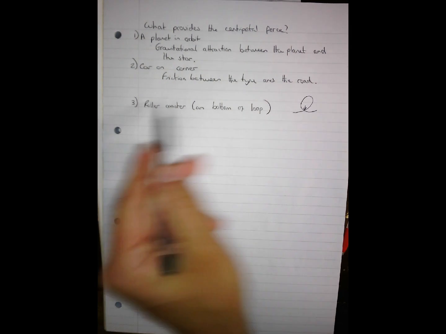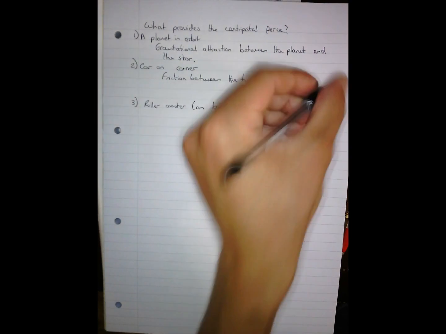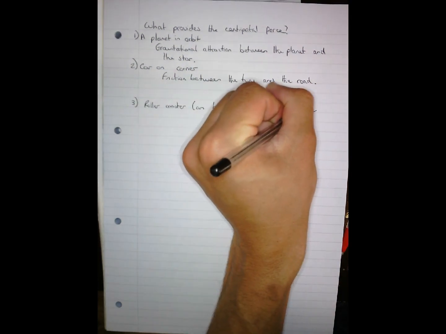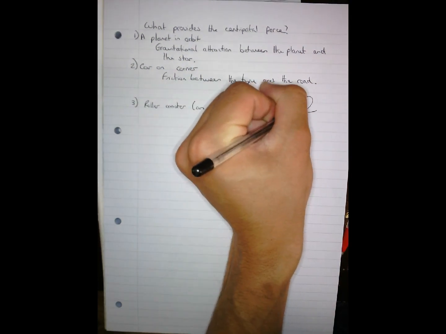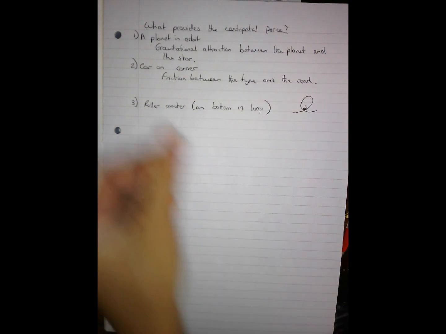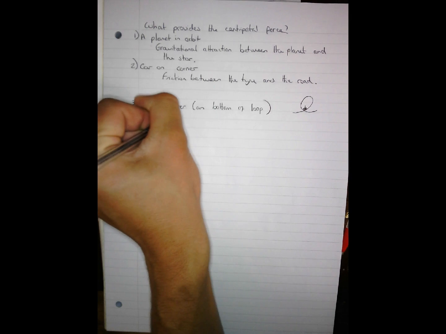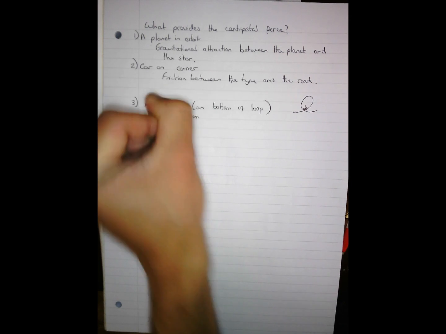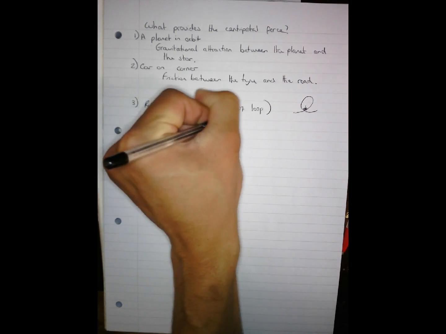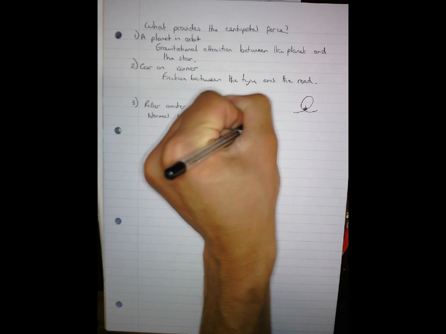Finally then, with the roller coaster, what's providing the centripetal force, the center-seeking force here when the roller coaster is at the bottom of the loop? What it's going to be is the normal reaction force from the track. Those are just 3 examples, and we will develop those examples later on when we start doing some problem solving with this.